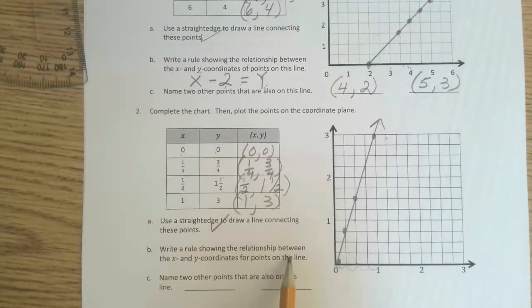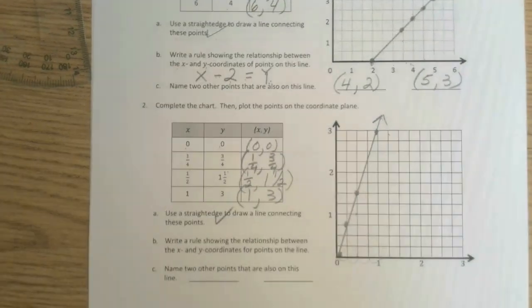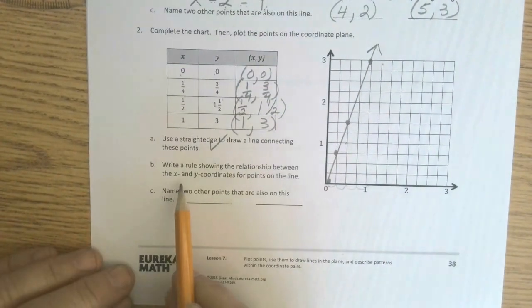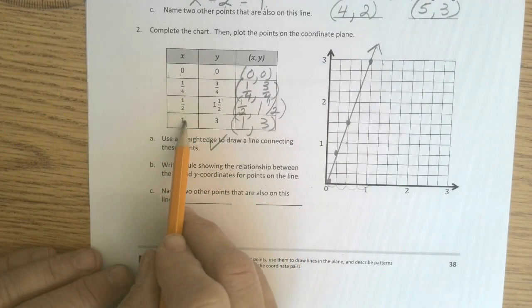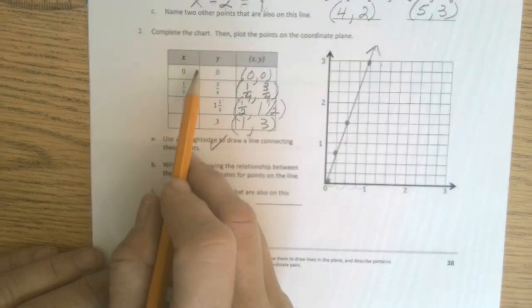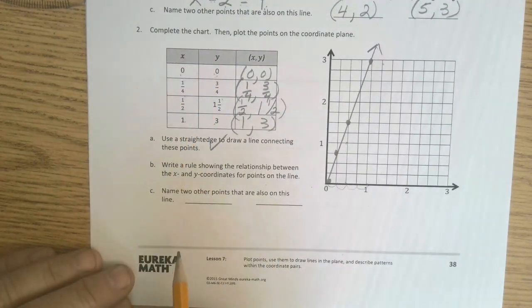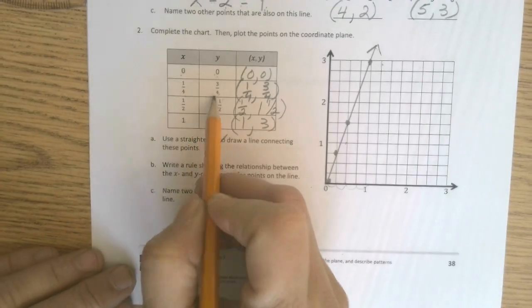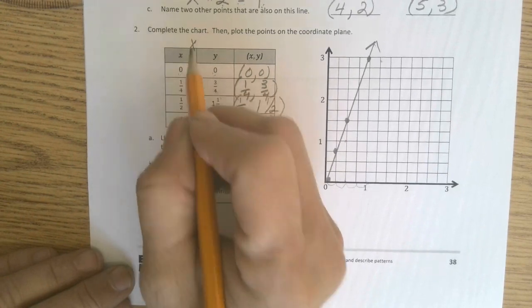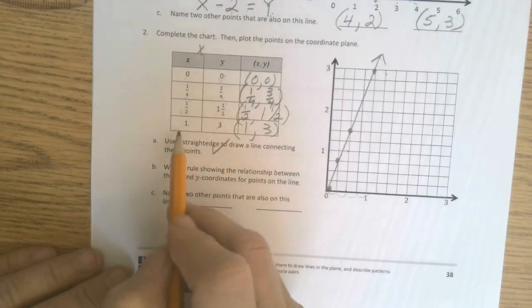Write a rule showing the relationship between the points on the line. So we know that 1 plus 2 is 3, but is 0 plus 2 equal 3? No. 1/4 becoming 3/4. So we are making the numbers bigger.